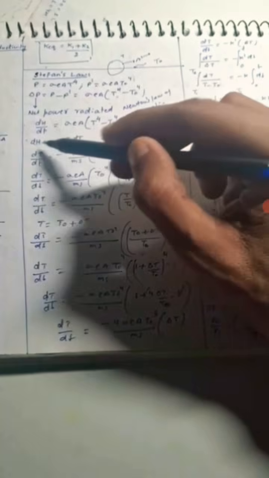Now net power radiated can be written as dH by dt. So dH will be minus ms into dT, where dT is the change in temperature. So we equate the expressions, and we have the differential equation like this.